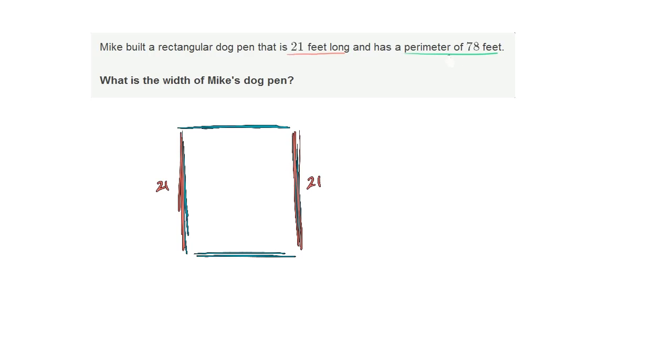Now they also tell us that the perimeter is 78 feet. So we need to figure out the width. And the width would be this width, I should say, which is going to be the same thing as that width right over here. So let's think about how we figure out the perimeter.